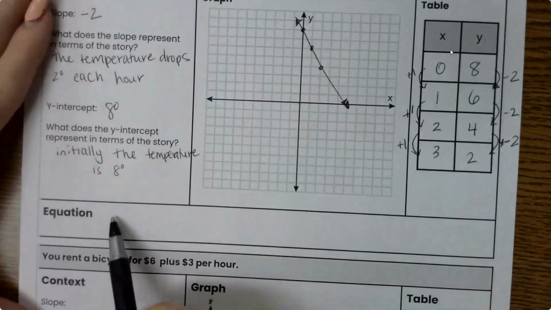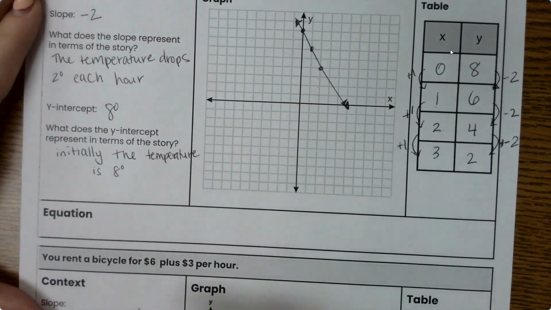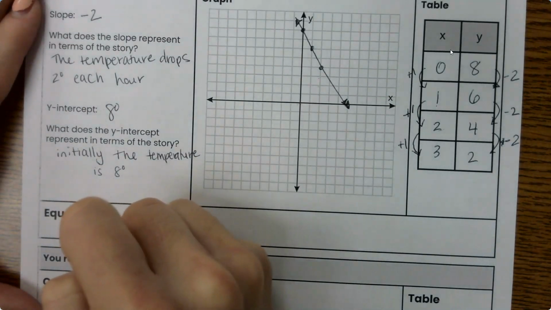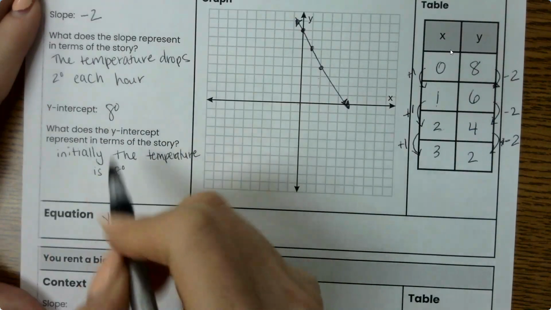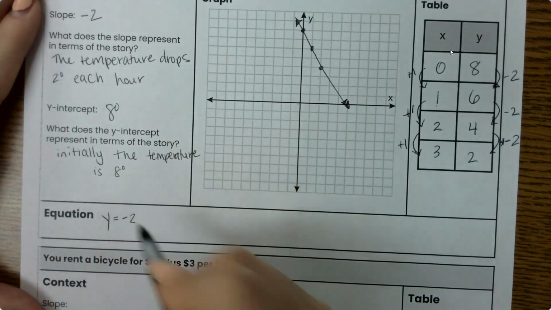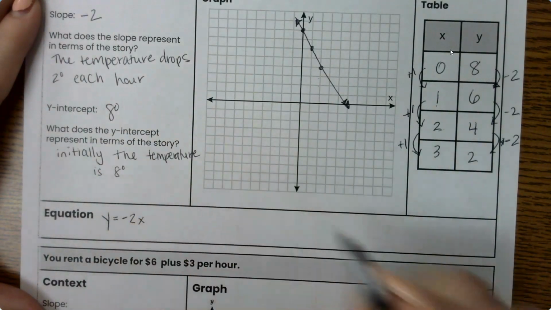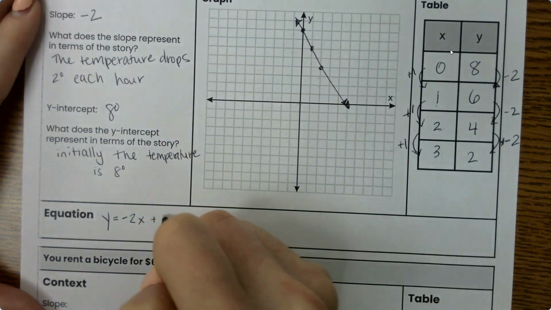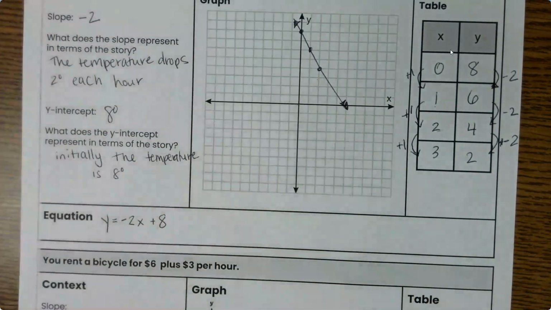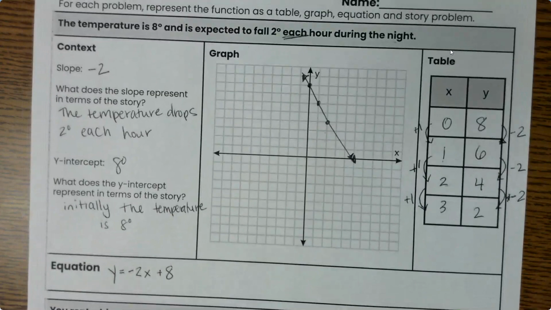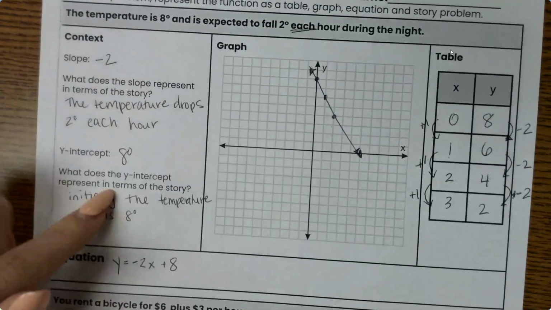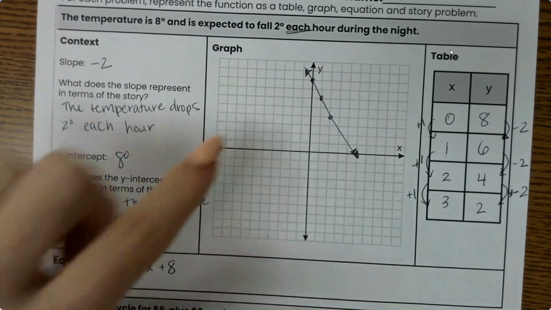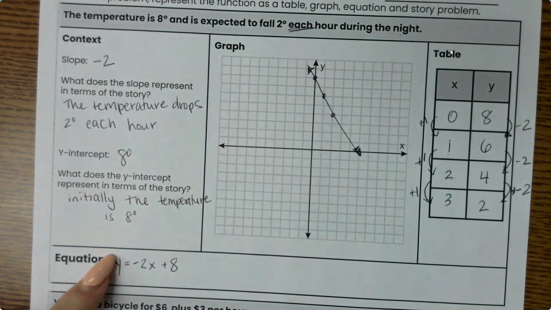The last thing we need to do in this problem is write an equation. So remember, our equations are always going to be y equals mx plus b. In this case, my slope is -2, so my m should be -2. X will always stay the same, and then my y-intercept is a +8. So to summarize, the first thing I'm going to do is identify slope and y-intercept. From there, we can go to any of these boxes. It's your choice.